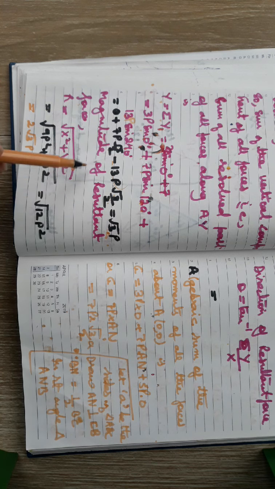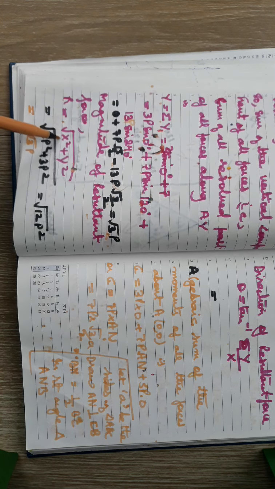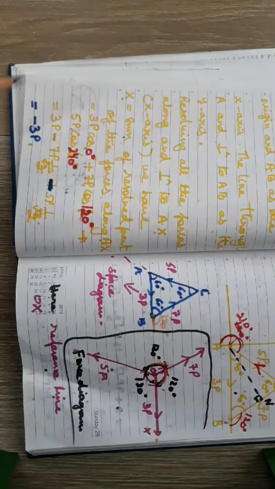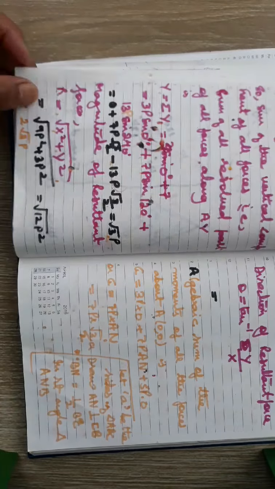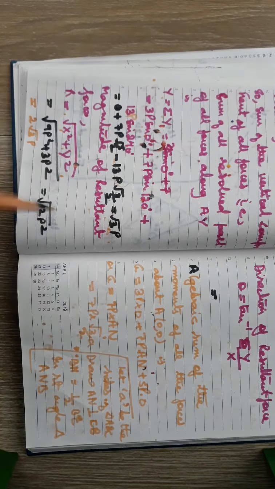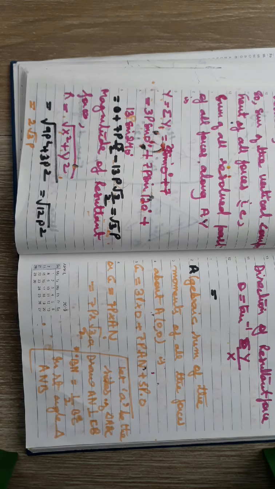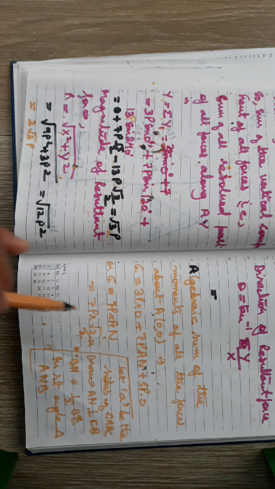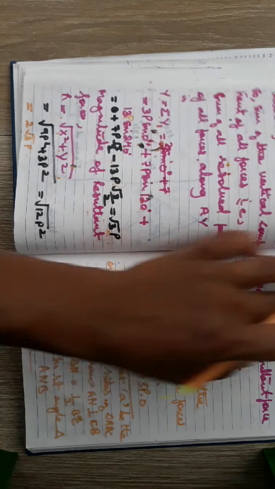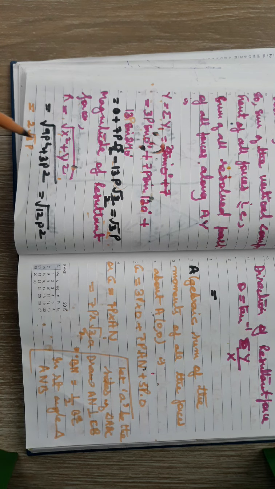Now we have to find the magnitude of the resultant force. We know that R is equal to square root of x square plus y square. You replace x by this value, minus 3p the whole square, so you'll get 9p square, and replace capital Y by root 3p. It will be 3p square, so you have square root of 12p square. Square root of 12 gives you 2 root 3 into p. So therefore the resultant R is 2 root 3 p.